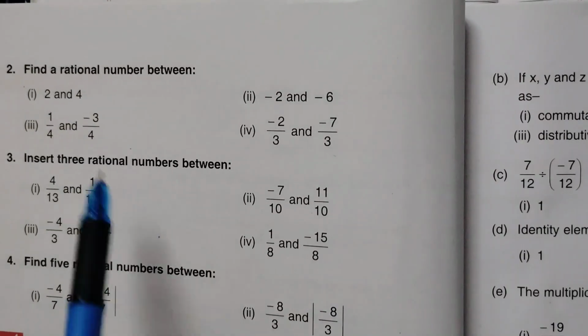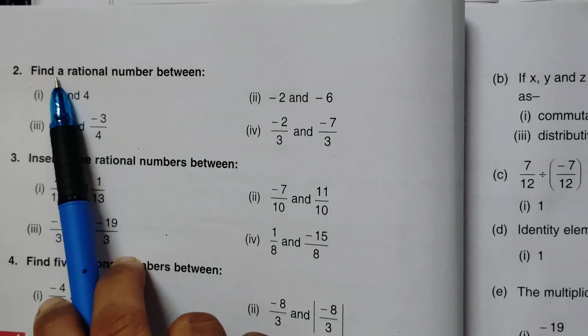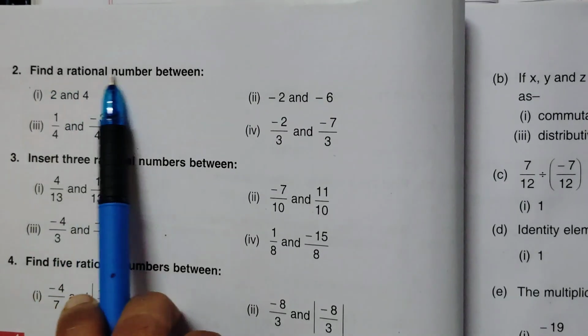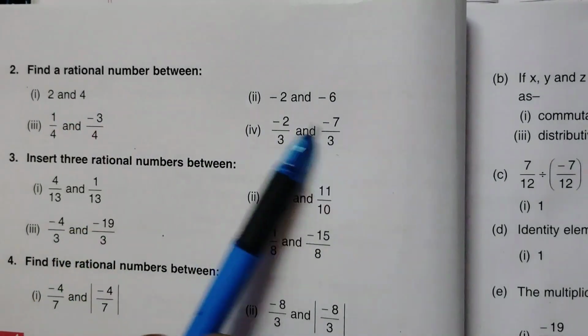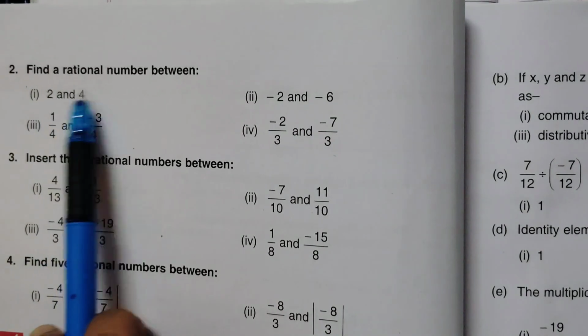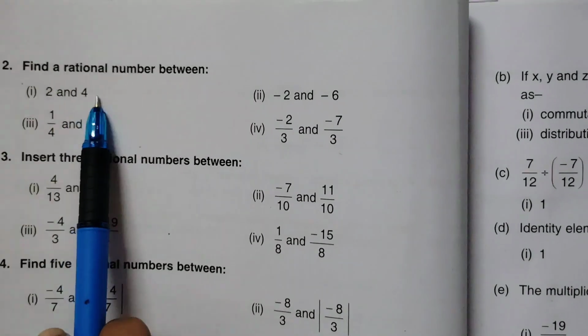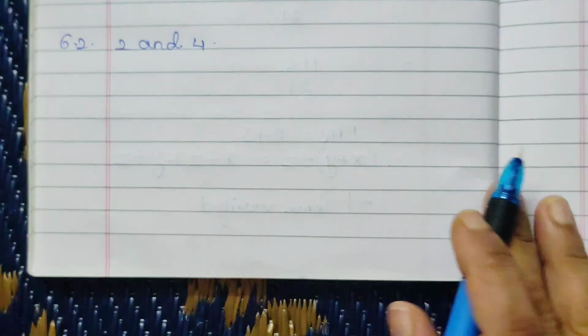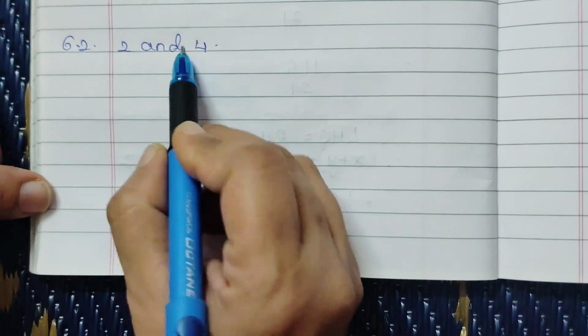Okay students, now we will start question number 2 of worksheet 6. Find a rational number between these numbers. Okay, so we have to find a rational number between 2 and 4. Okay, so let's start. So this is the question we have to solve.